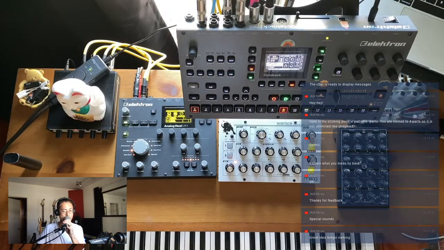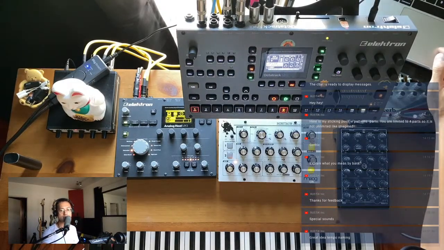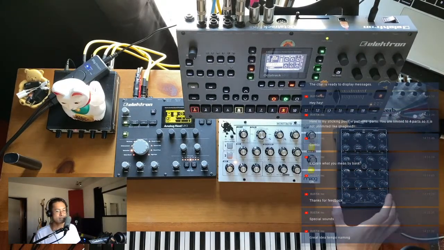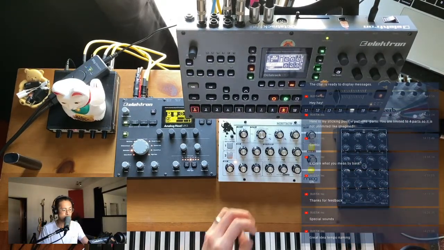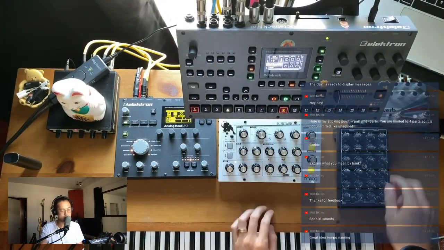Sorry, I'm just giving my arm a little bit more room because it keeps running into this knob interface I have here. Okay, so we are listening to this found sound thing to keep time, and then we're listening to this.